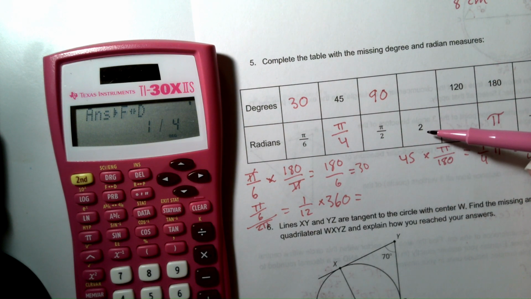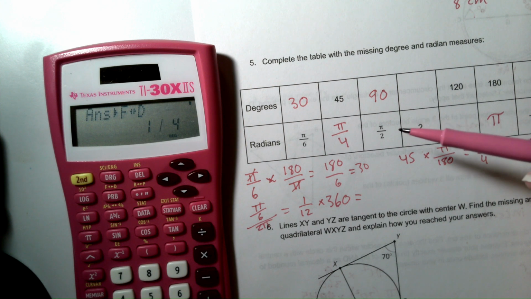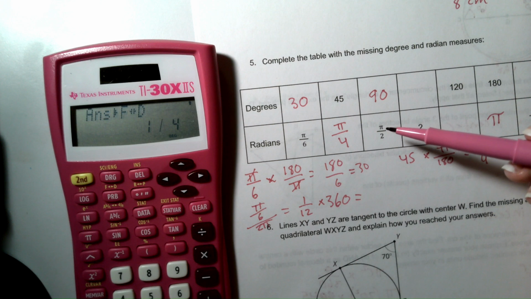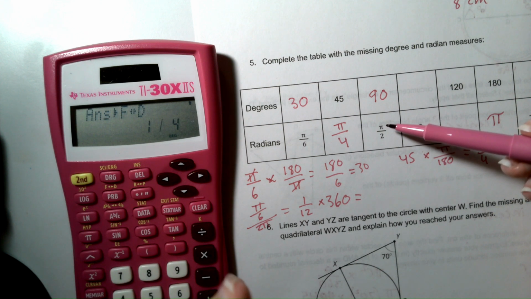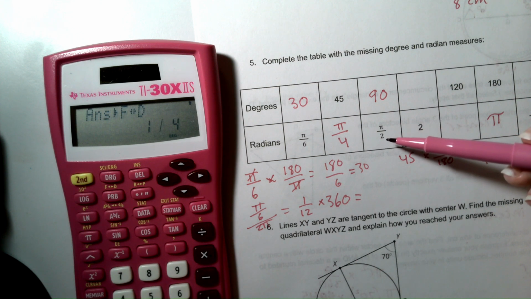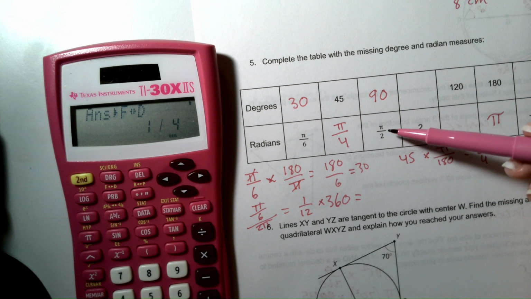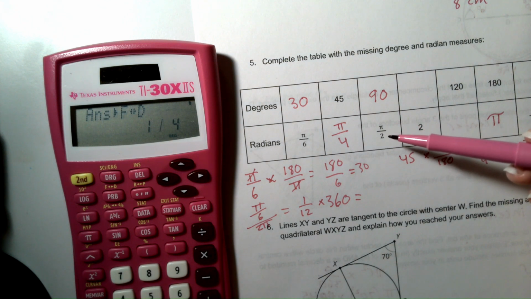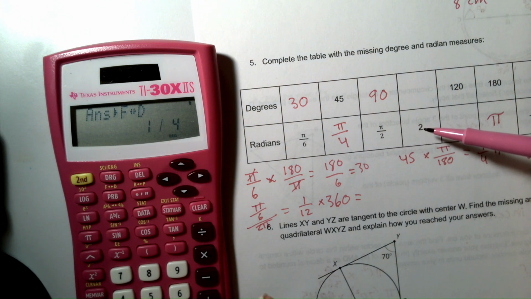2 radians. I put this one here just so that you realize that radian measures don't have to have pi in them as they're written. Because remember, pi is just a number. So this just means 3.14-ish over 2, which is a little more than 1.5. So this is like a little more than 1.5 radians, 2 radians. So it doesn't have to have the pi written in there.